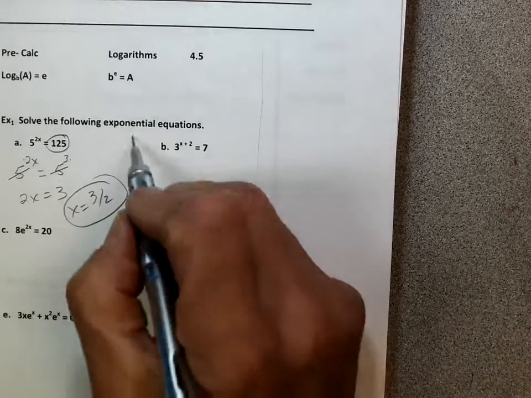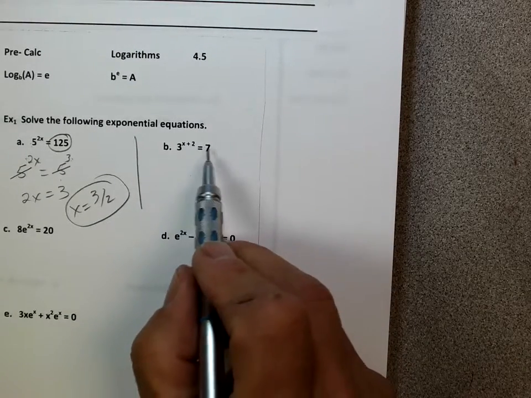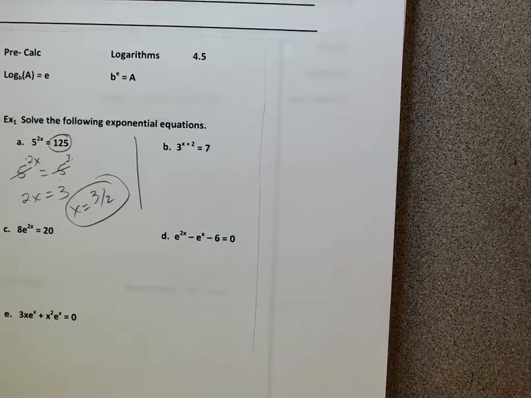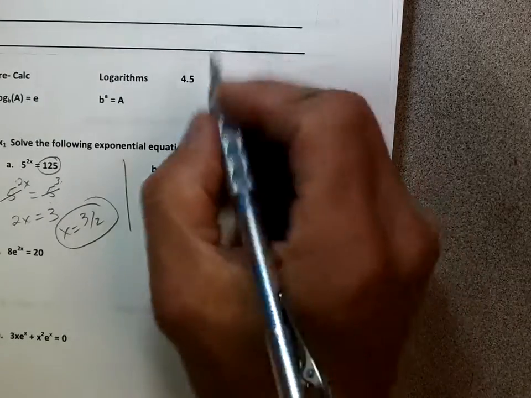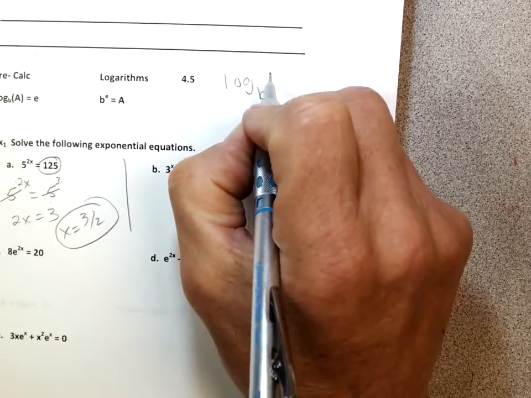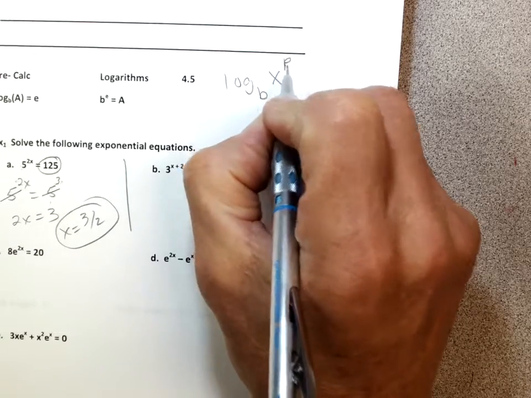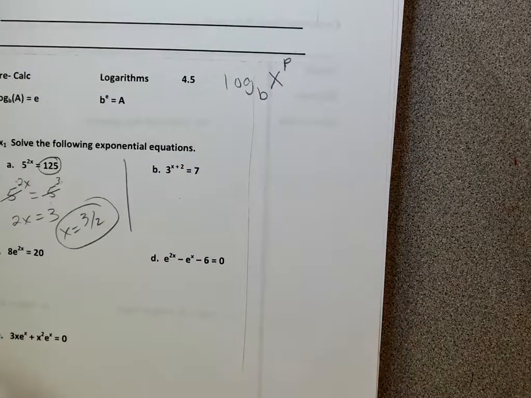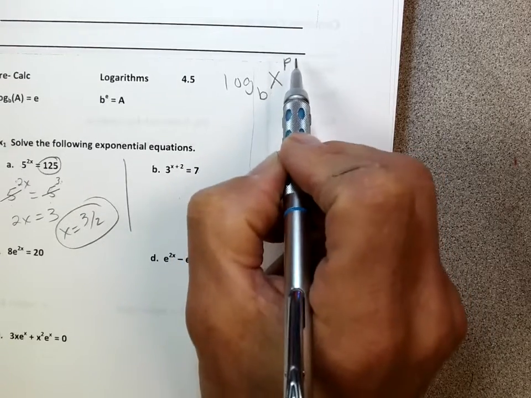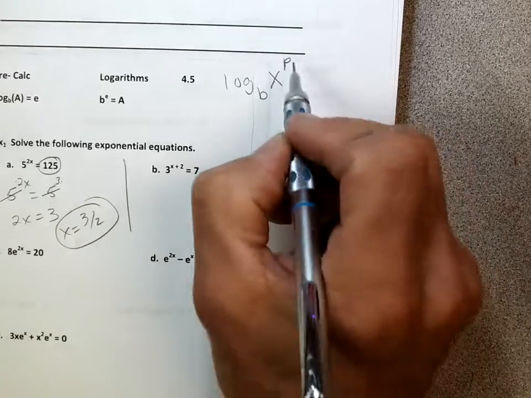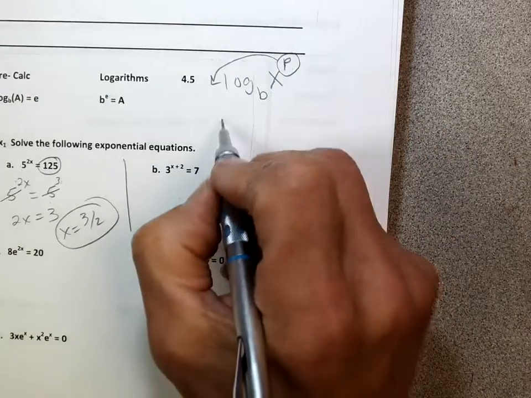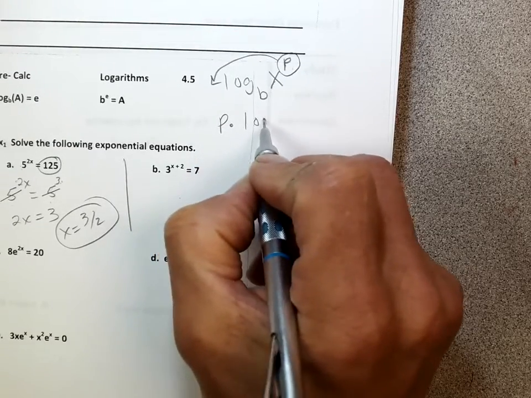All right, b. Let's take a look at b. Now, you cannot in b make them the same base. That's a 3. That's a 7. So this one we're going to have to do differently. Now, one of the things we've learned is this log rule. I'm going to rewrite this log rule up here. We had log base b of x to the p. And what we learned in this rule is that when you have a log of something to an exponent, it's like an exponent to an exponent, and we can bring the p, or the power, down. So we're going to rewrite this as p times log base b of x.